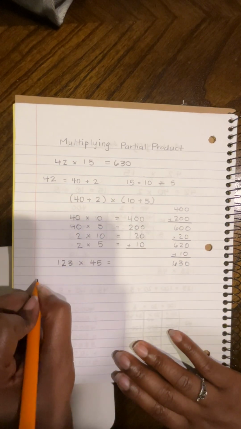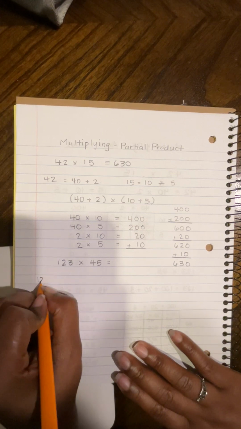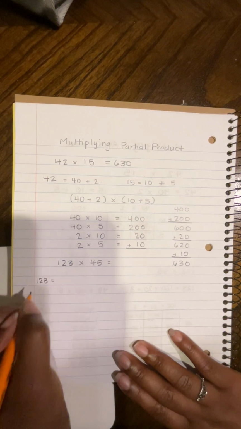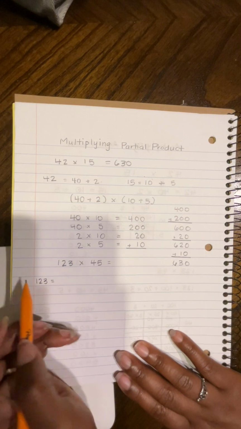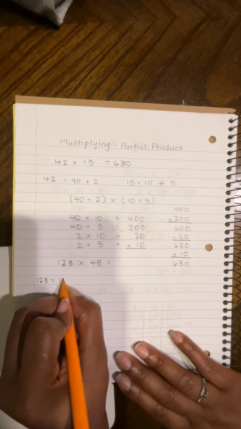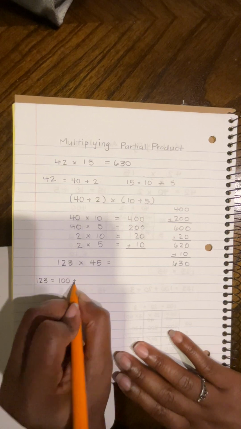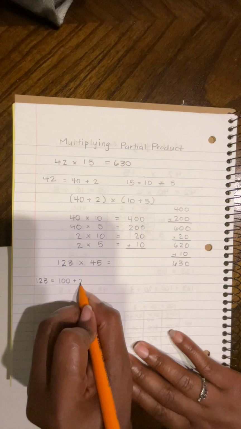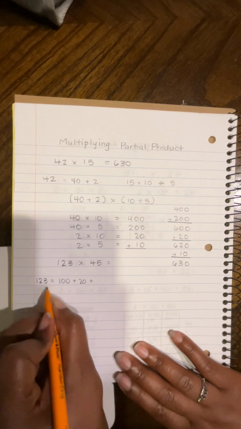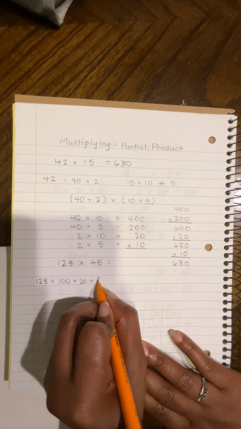So 123 will now equal, look at your hundreds place, you have a 1 in the hundreds place, that's 100. You have a 2 in the tens place, so that's 20. And your 3 in the ones place remains the 3.